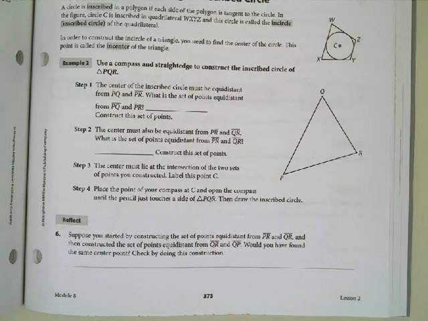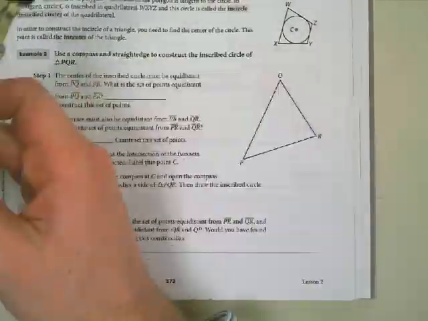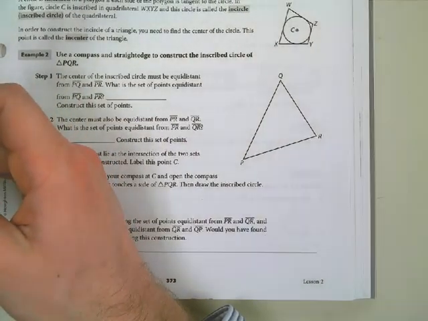Okay, so here we go. Let's take a look at this. So let's do an angle bisector. I'm going to angle bisect angle R here to start out, I think. See if I can get this to fit on my screen. There we go. Okay, so angle R.